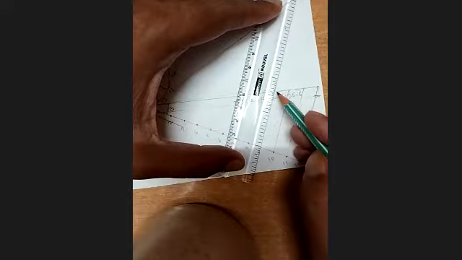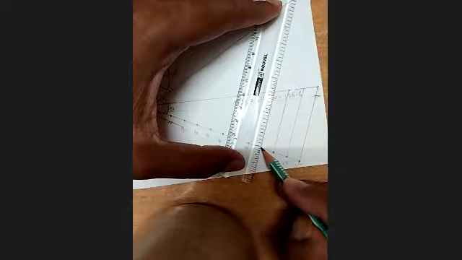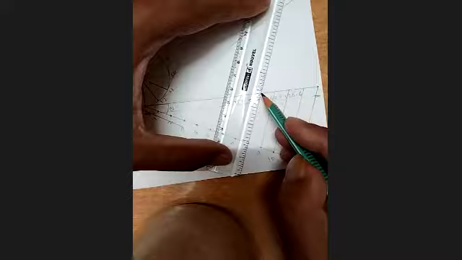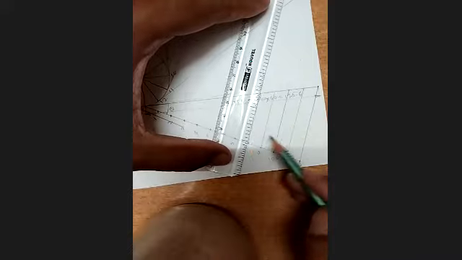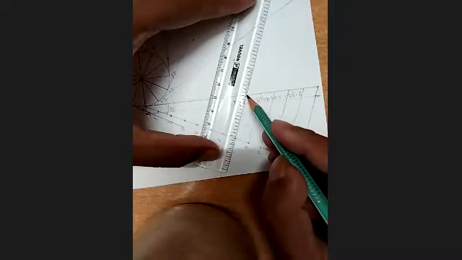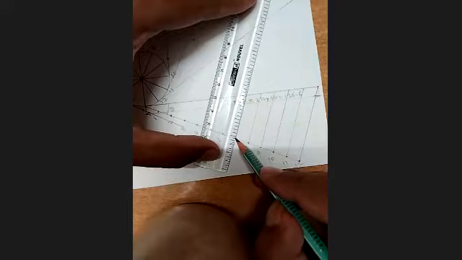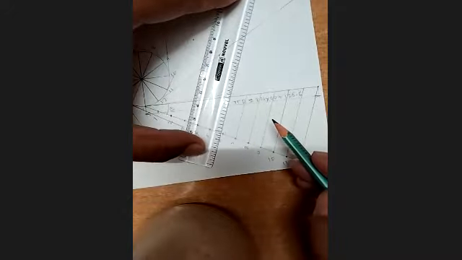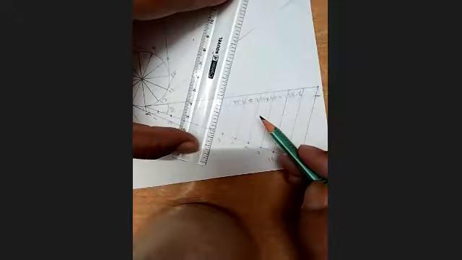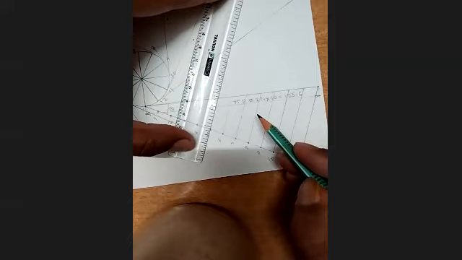Next point 9. Next point 8. Next point 7. You will get it with the roller scale. Repeat it for all points.